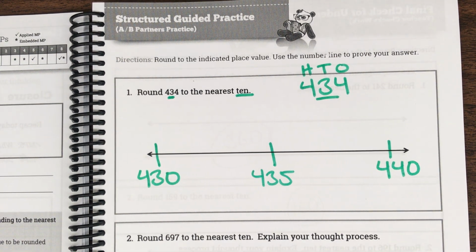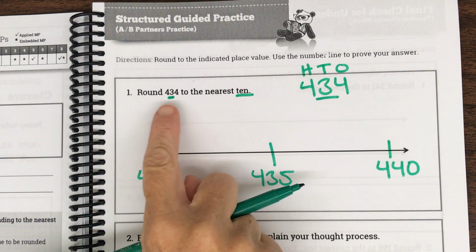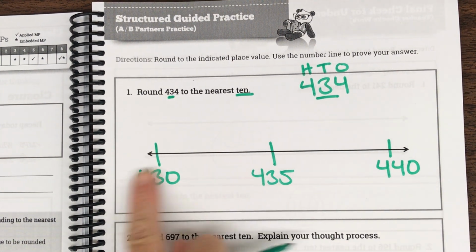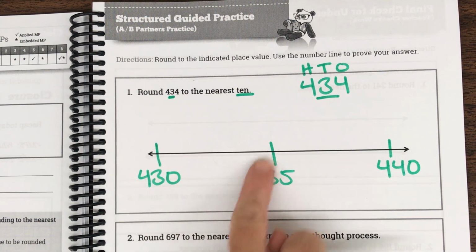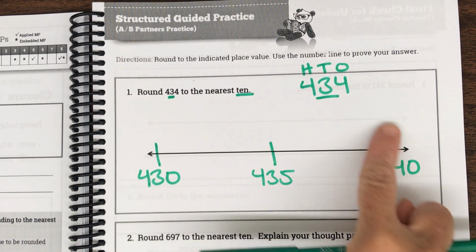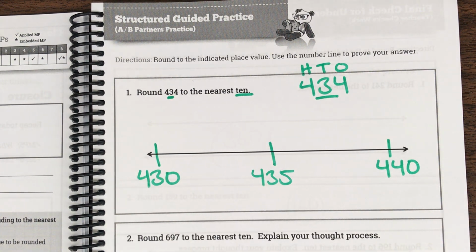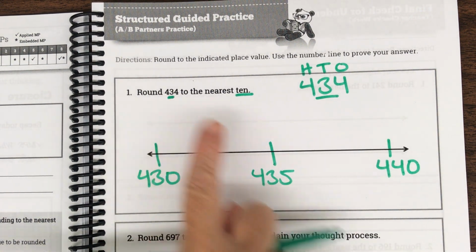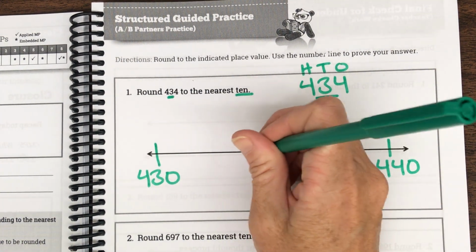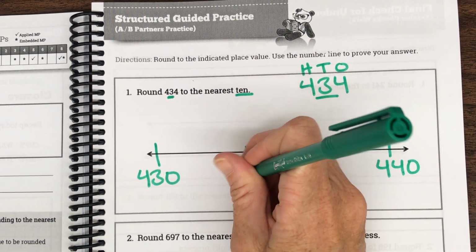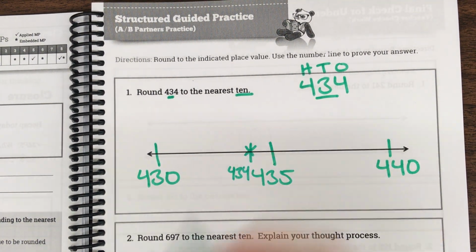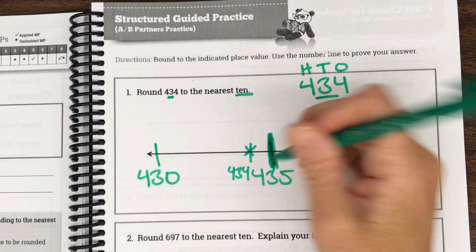Okay, step 5 says record where the number rounded, this is our number that we're working with, where does it fall? Is it going to be in this section between 430 and 435, or is it going to be in this section? Well, I know 34 is smaller than 35, so it's going to be in this section. I think it's probably going to be somewhere like right here, 434. Okay, so this is our middle point, remember?